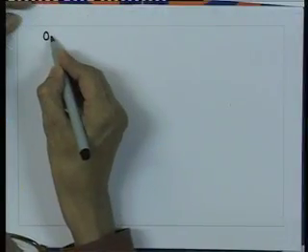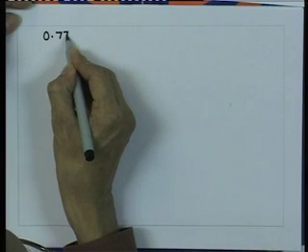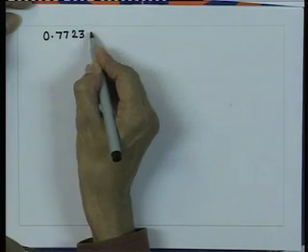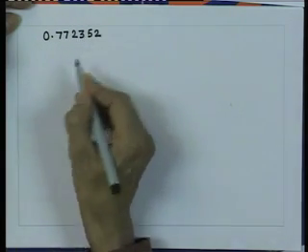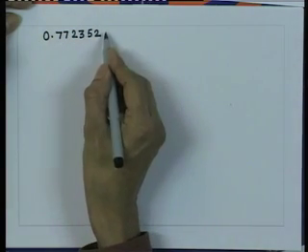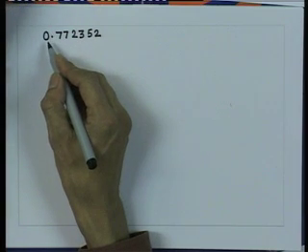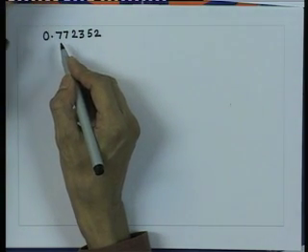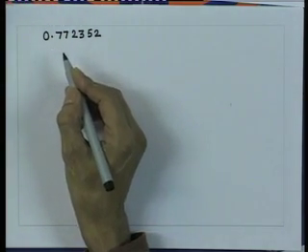So, the tag value which we generated was given by 0.772352. The interval containing this tag value is a subset of every interval obtained in the encoding procedure.